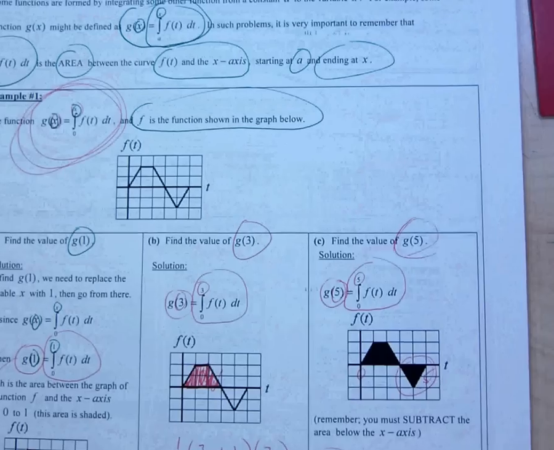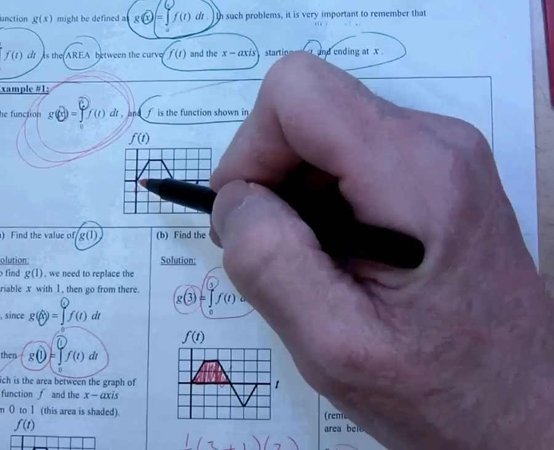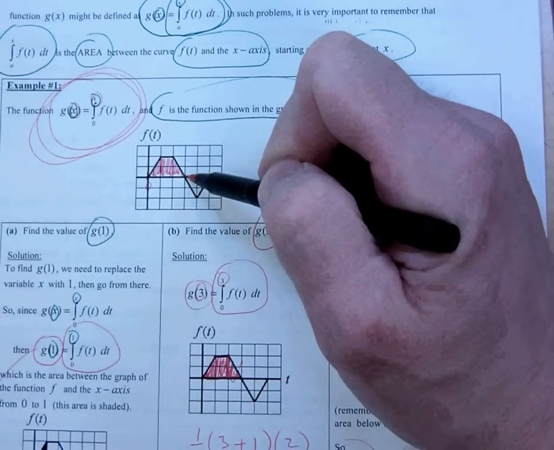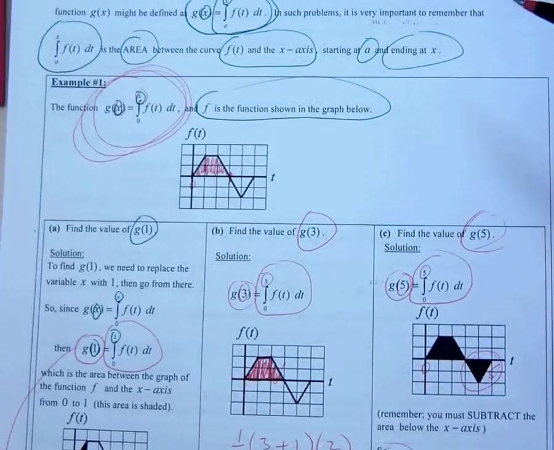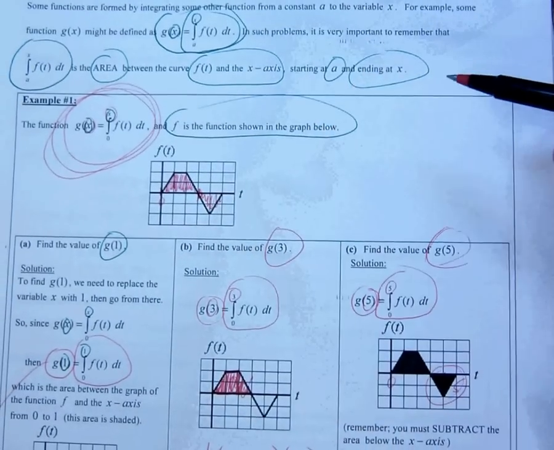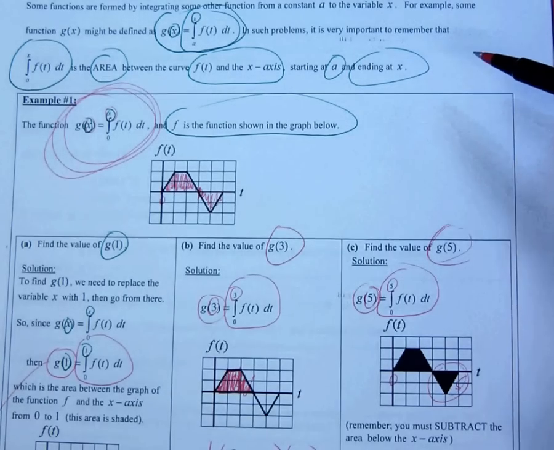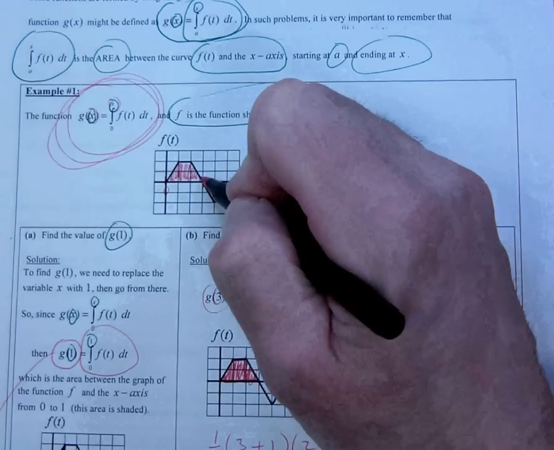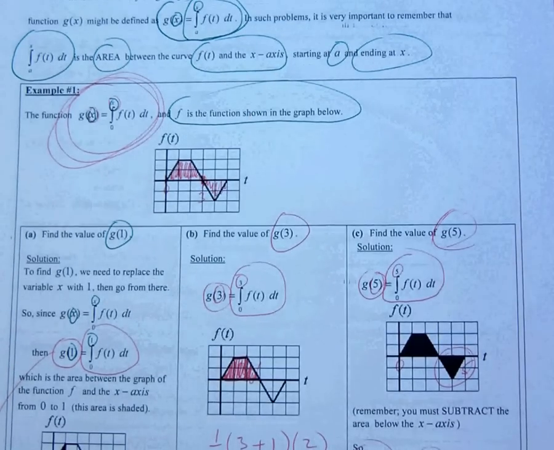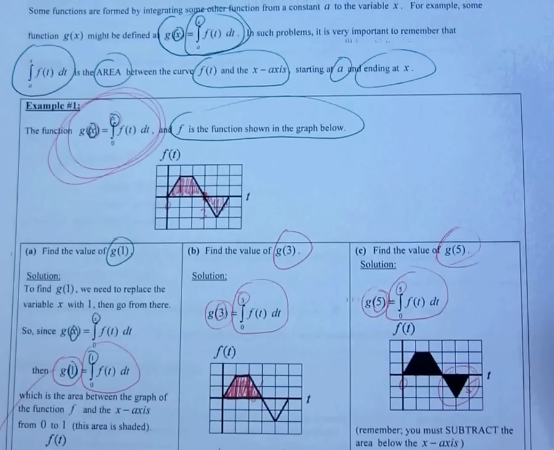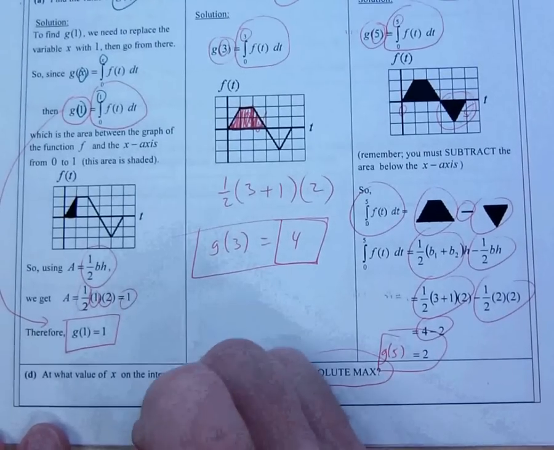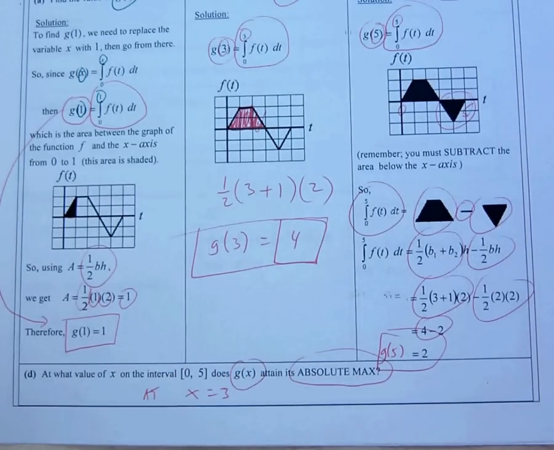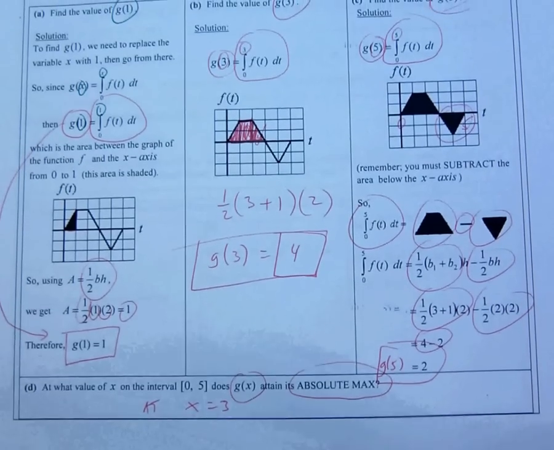All right, so let's look at it. So I'm going to start at 0, and I'm going to keep adding area, aren't I? So isn't G going to keep increasing as I go left to right? Isn't it? As soon as I hit here, G is going to start to what? Decrease, because now you're subtracting area, aren't you? So where does G attain its absolute max? In other words, absolute greatest value. At what? At 3. Everybody agree right there? Because after that, you start subtracting area? Yes? So at x equals 3. Does that make sense? Yes or no? Okay.